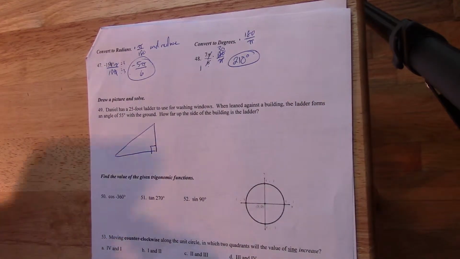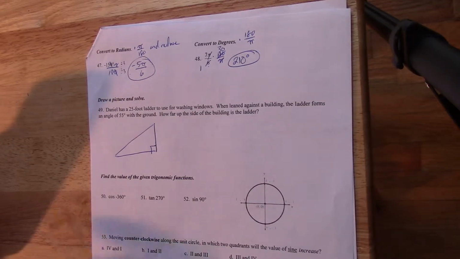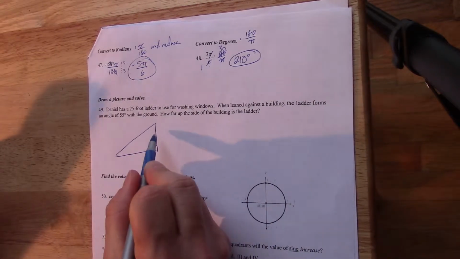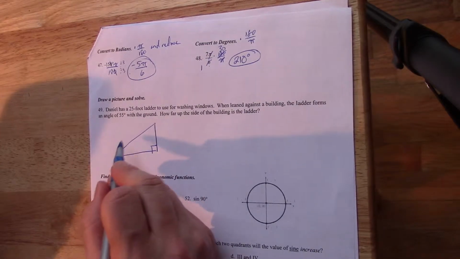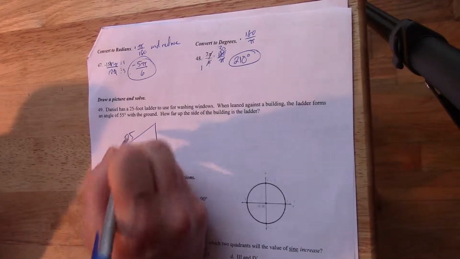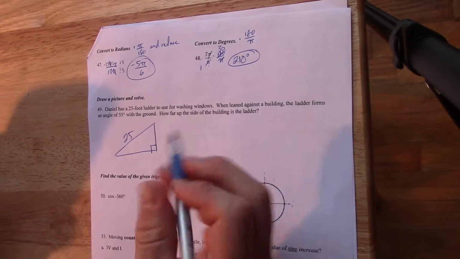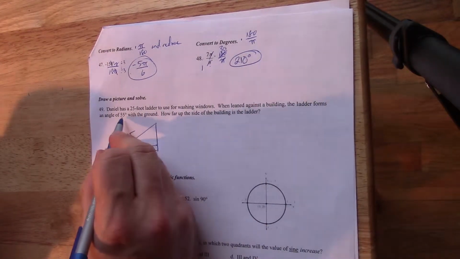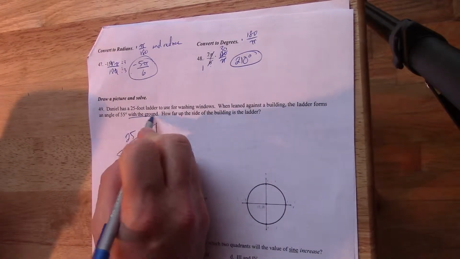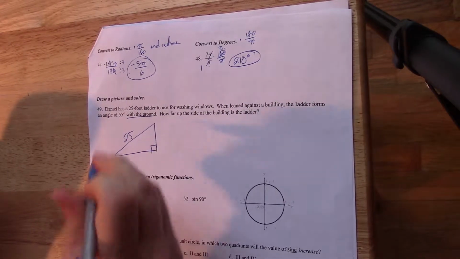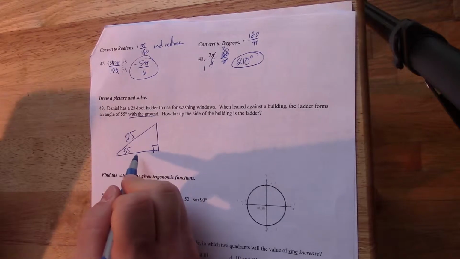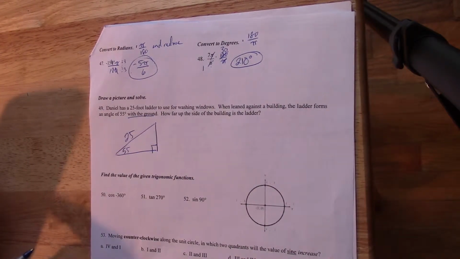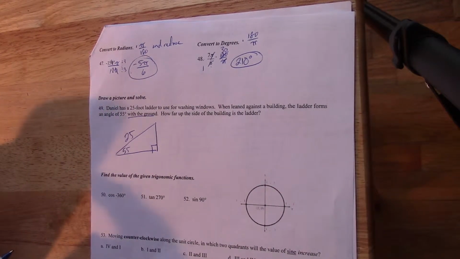On this problem here, we've got our standard trigonometry problem. What we're talking about here is Daniel having a 25-foot ladder. Think of where a ladder is. It's not going to lean against the building like this. The ladder is going to lean against the building as the hypotenuse. So I'm going to label 25 right here. When it's leaned against the wall, it forms a 55-degree angle with the ground. Think of where is the ground. The ground is not here. The ground is right here. And everything starts from horizontal when you're dealing with these elevation or depression angles.